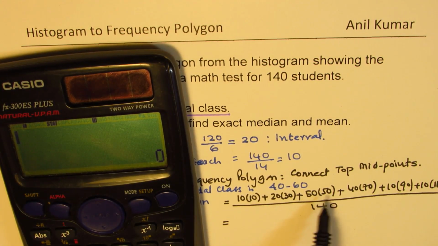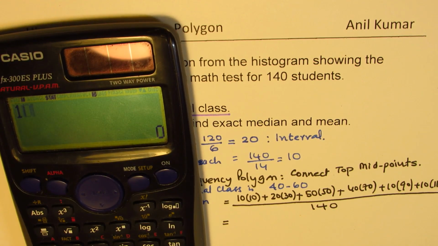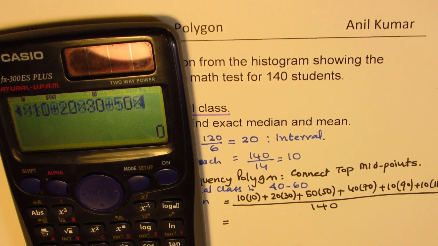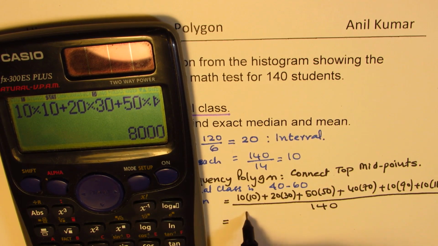So we have 10 times 10 plus 20 times 30 plus 50 times 50 plus 40 times 70 plus 10 times 90 plus 10 times 110. So that is a total of 8,000.